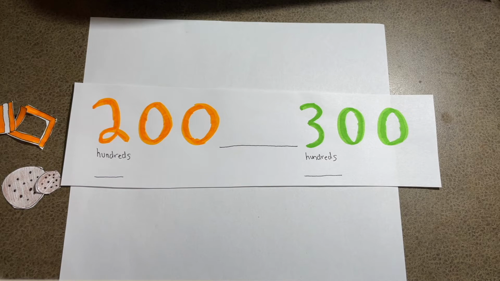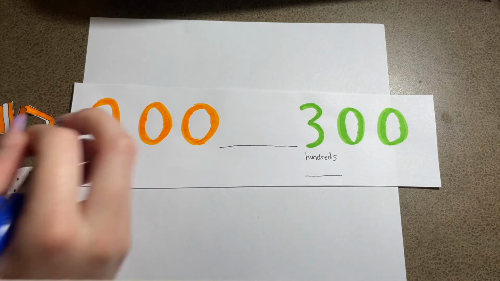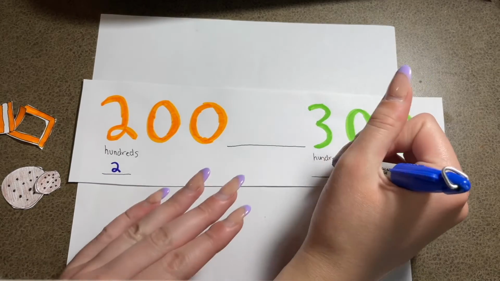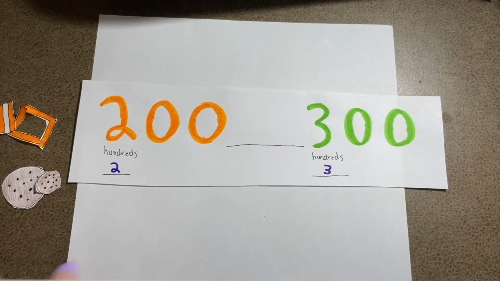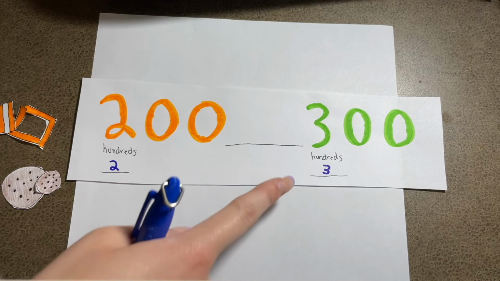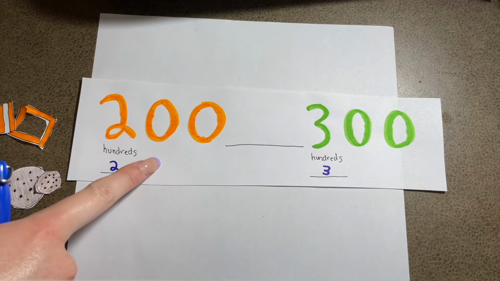So in 200, our hundreds number is 2, right? Yeah, so we're going to write 2 right here. In 300, our hundreds number is 3. So we're going to write 3 right there. Now, which number is bigger? 3. Because if you count 1, 2, 3, 3 is going to be after 2, which means it's going to be the bigger number. So because the hundreds number is all we have to go off of, 300 is going to be bigger than 200.